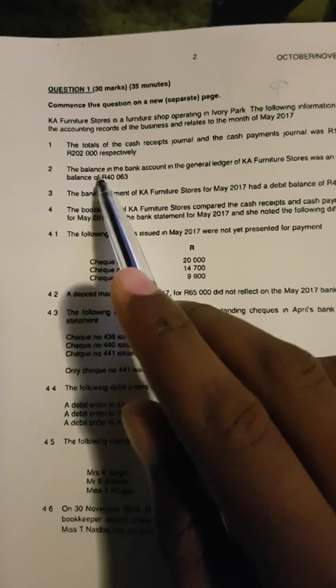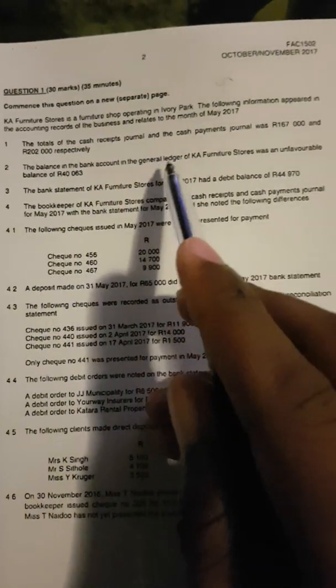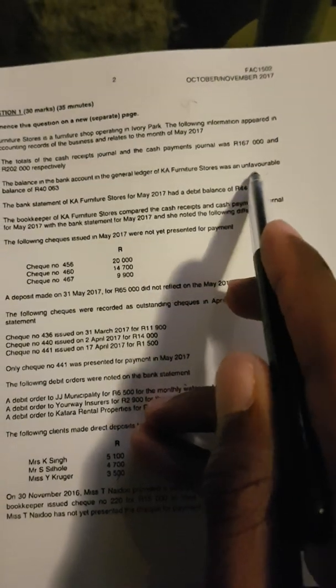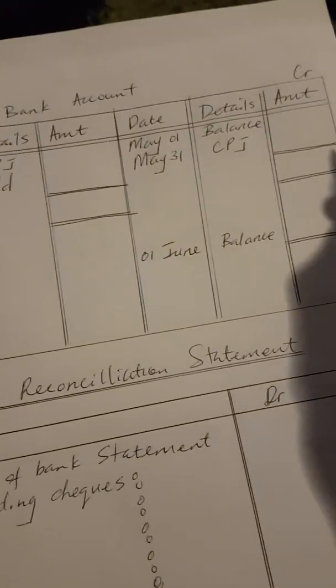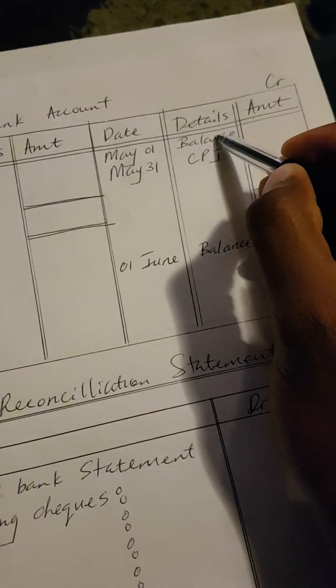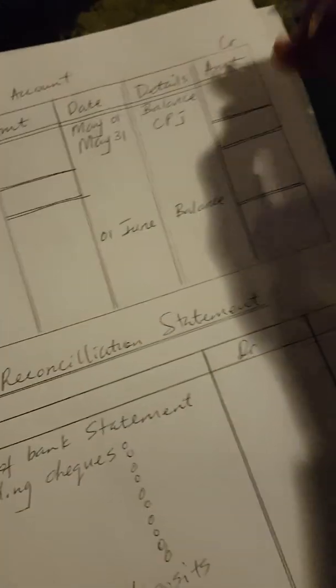Like in our situation, they said on number 2 here, the balance in the bank account in the general ledger of KA Furniture Stores was unfavorable at 40,063. So on the 1st of May, the balance is unfavorable at 40,063.